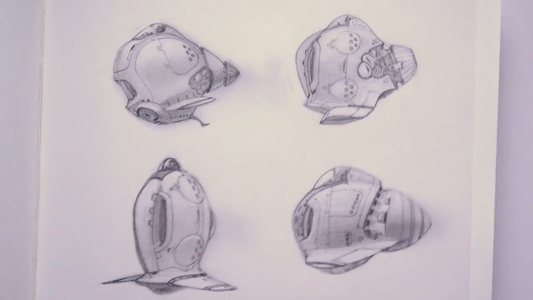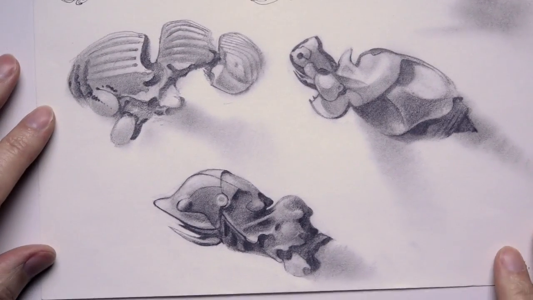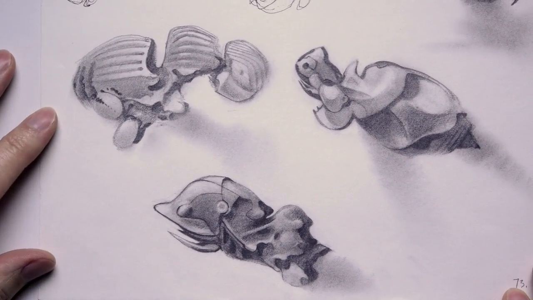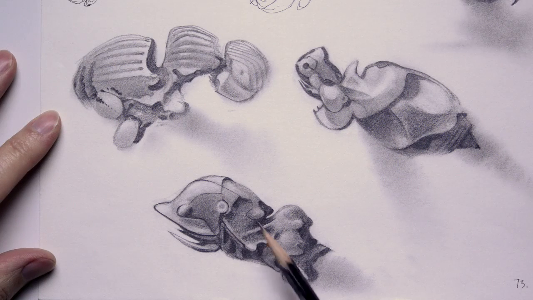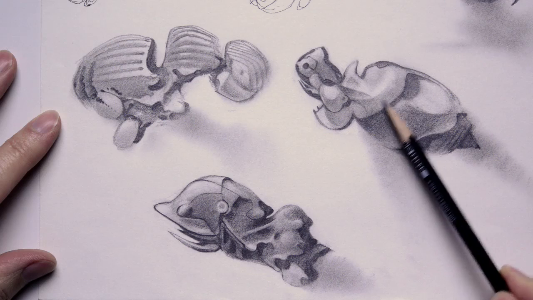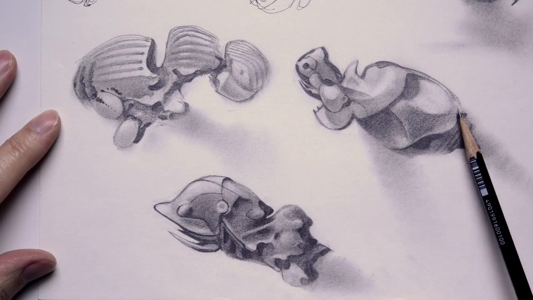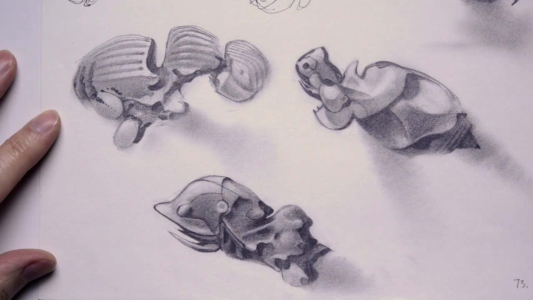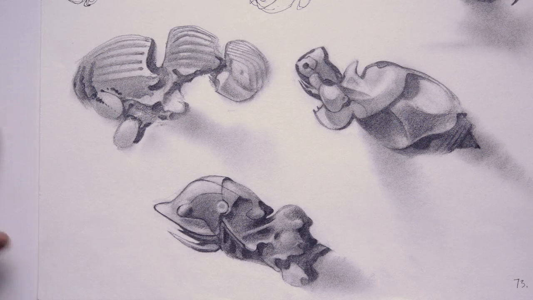I grabbed a couple of other sketch examples. These are done on a bit rougher paper, paper with a bit more tooth, and so you see a lot more grain in there. But the same idea is that you start to define your forms with value, as opposed to line only. And that's a really fun way to create your shapes.